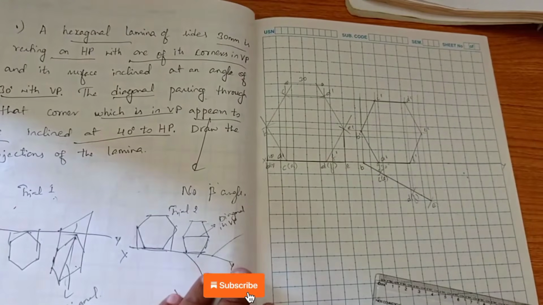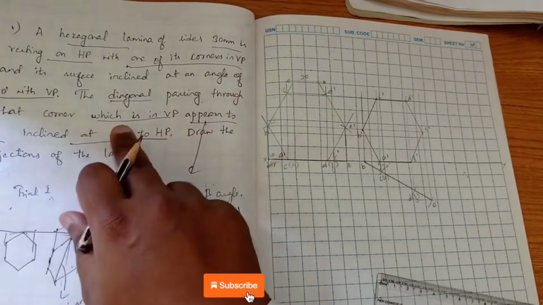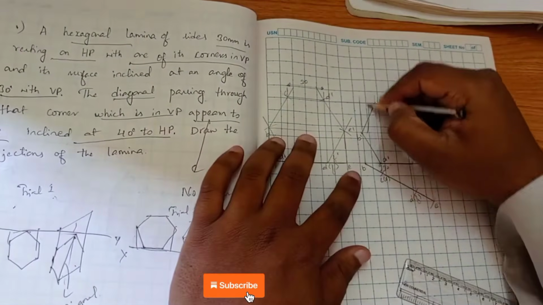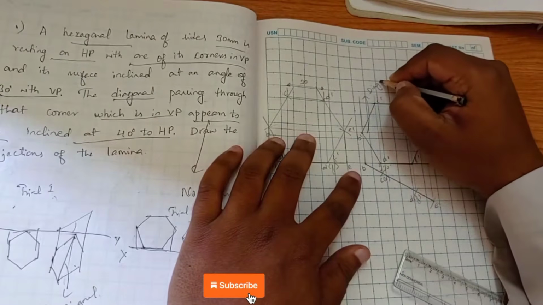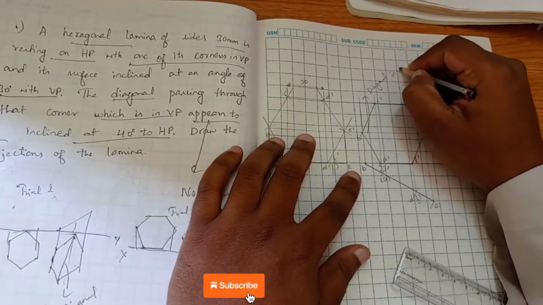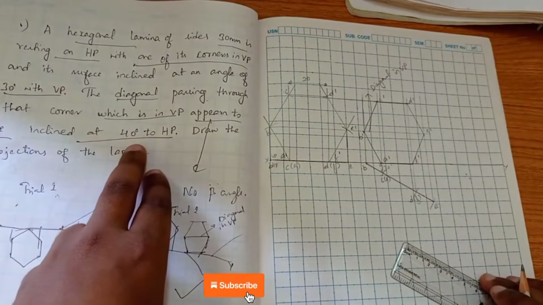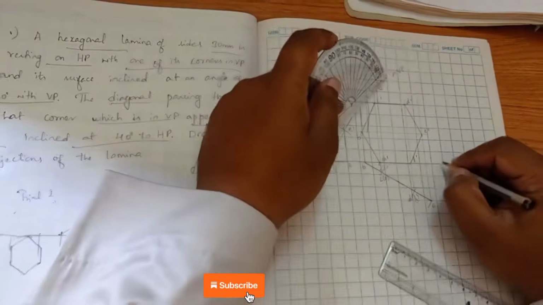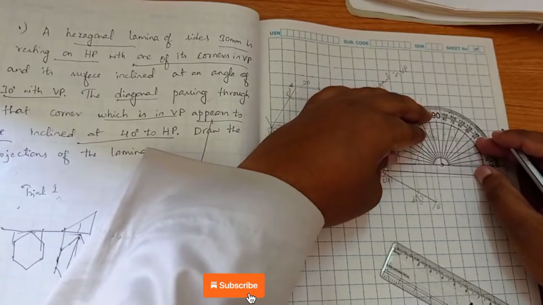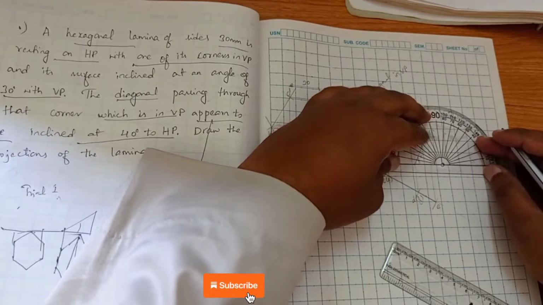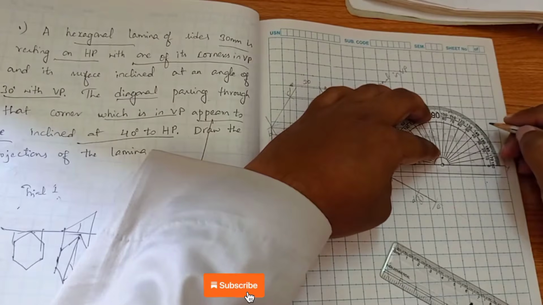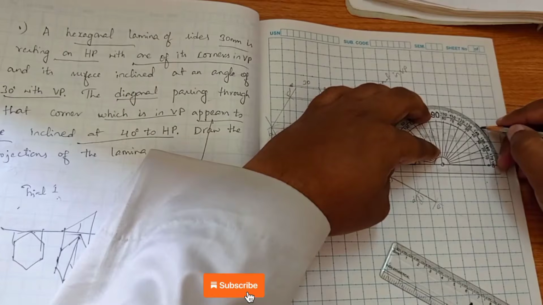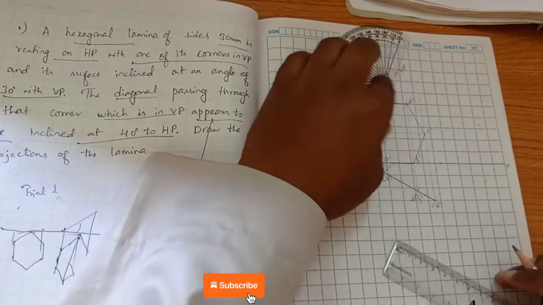Okay, now you see the question, we have to take the diagonal passing through that corner which is in VP. So this is the diagonal which is there in the VP, right? So we have to incline it at an angle of 40 degree to HP. So what we do, here it appears to be no beta angle. So we'll take a reference point, and the angle of inclination we take here is 40 degree. So 40 degree we have taken.